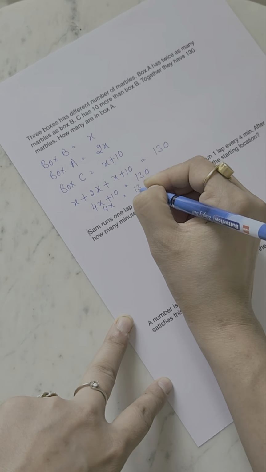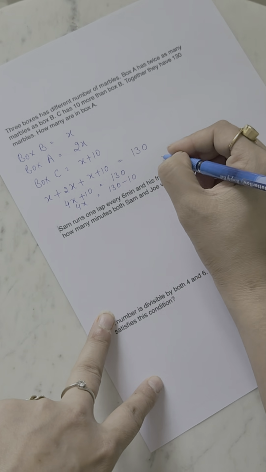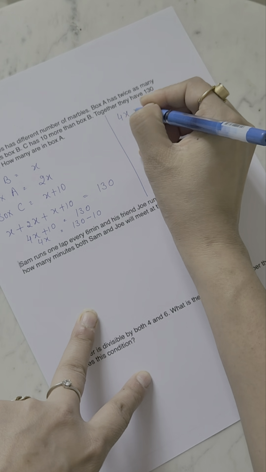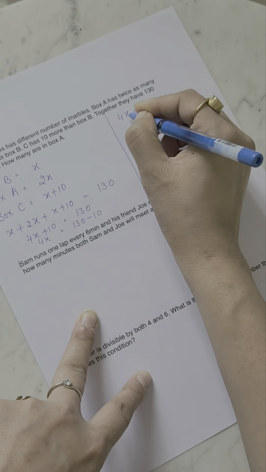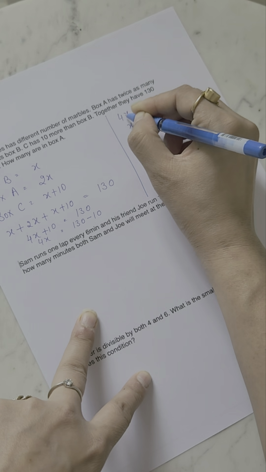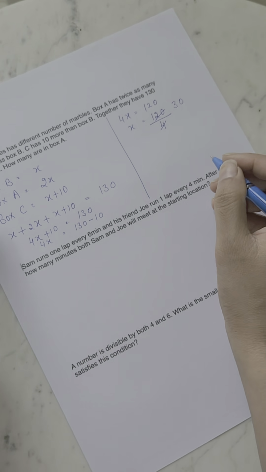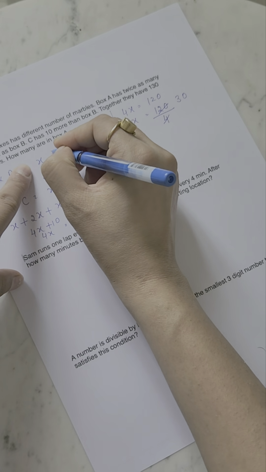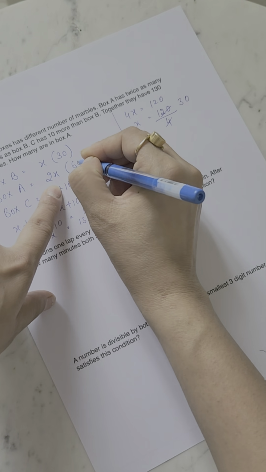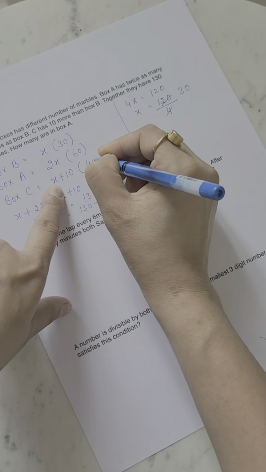4x plus 10 is equal to 130. 10 taken that side becomes minus 10. So let's solve it over here. 4x became 120. Leave x here, take 4 there. Because it was multiplication, here it will be division. Became 30. So x is 30. So A is 2x, 60. C is 30 plus 10, 40.